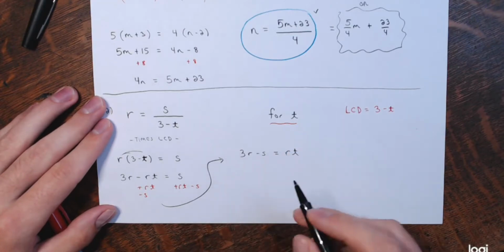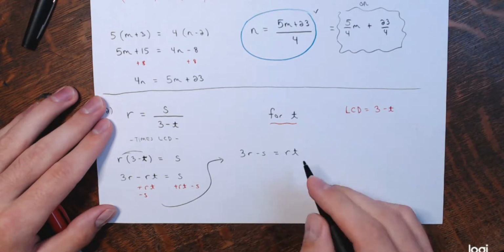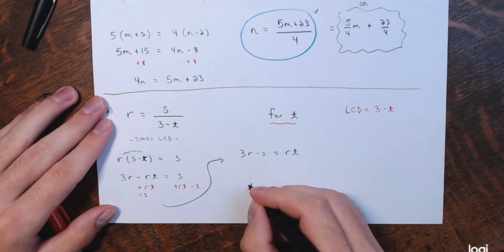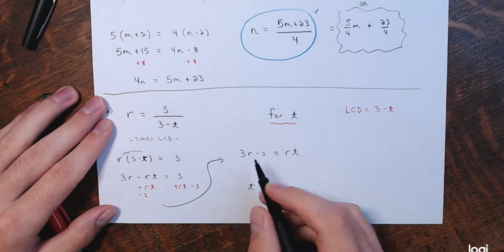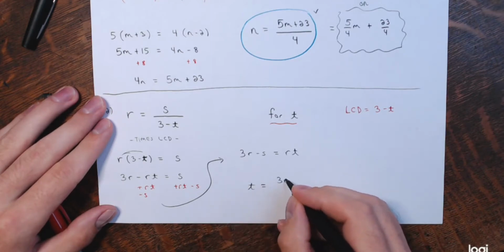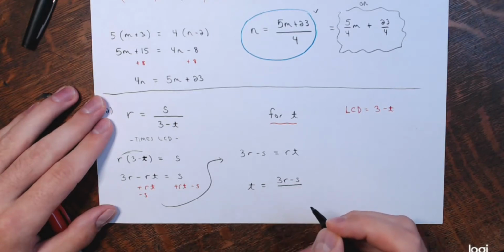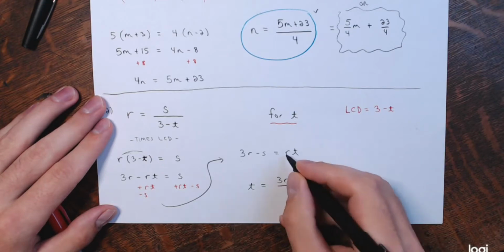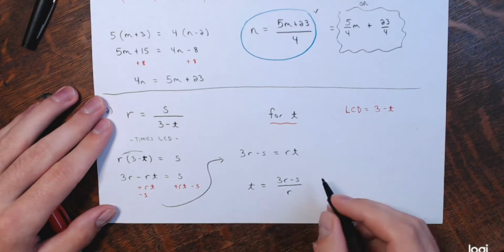Right. And now to get t alone, I would just simply divide both sides by r. So on the one side I'll have t alone equals, and then on the other side we'll have 3r minus s in the numerator, then divided by r in the denominator. Which again, this is totally fine, but you can rewrite this if you wish, right?